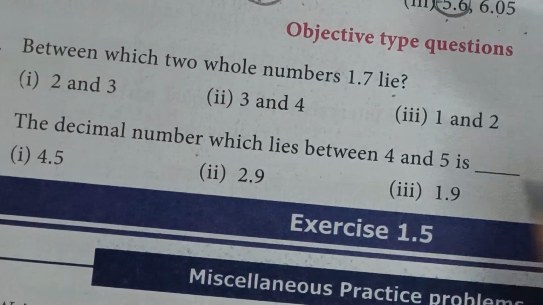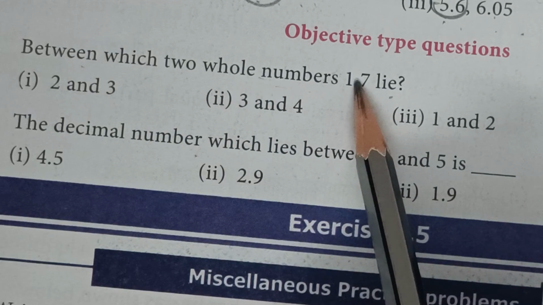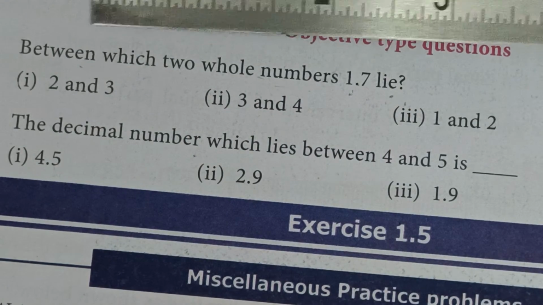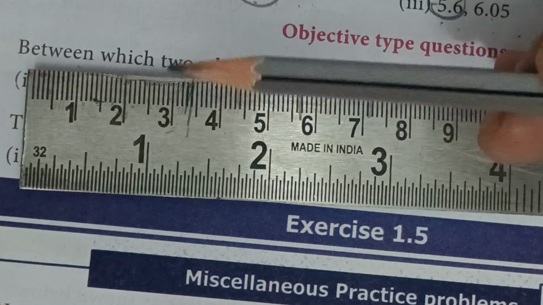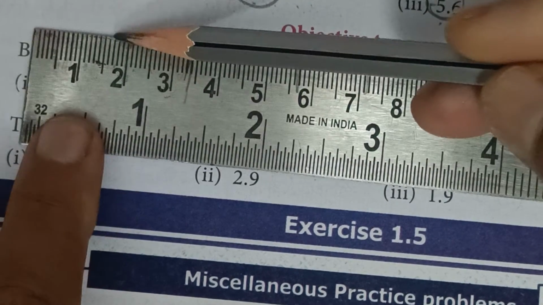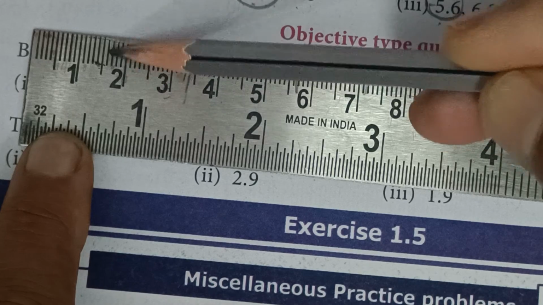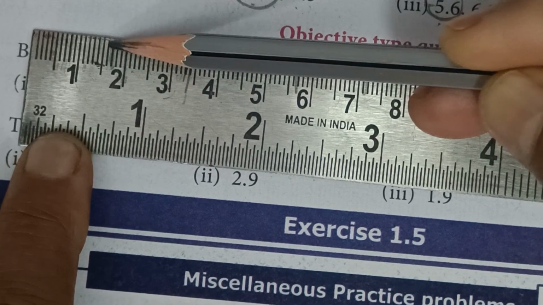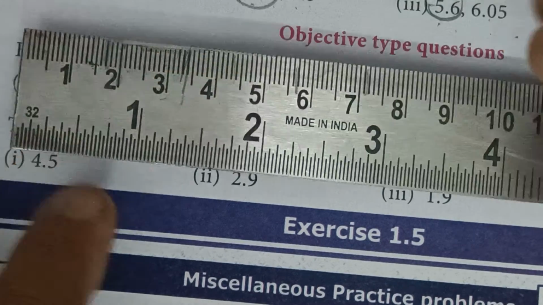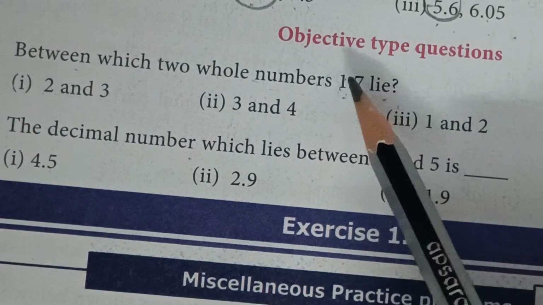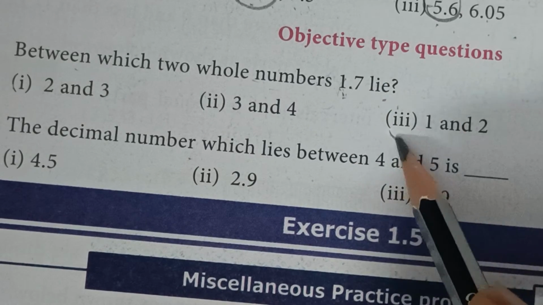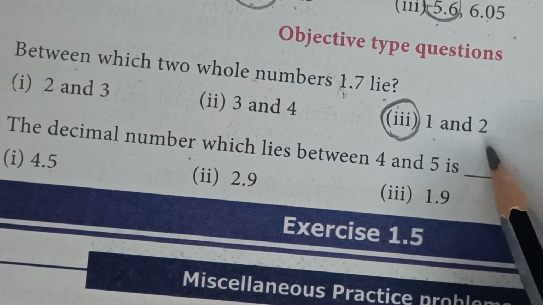Okay. Now objective types. Between which two whole numbers does 1.7 lie? Where is 1.7 in the ruler? Here it is. After the 5th line, the second line: 6th, 7th line. 1.7 is here. So between which two numbers does it lie? 1 and 2. The same whole number and the next whole number, that is 1 and 2. Option 3 is the correct answer.